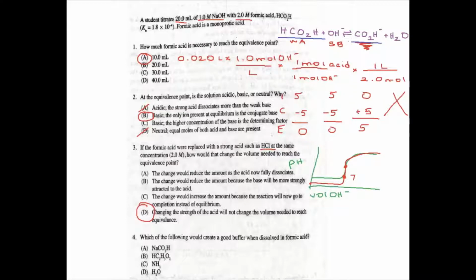Okay? That will give me a good buffer so that if I add a strong base, this acid can react with it, or if I add a strong acid, this base can react with it. So if I look at these options, this here is a salt. Remember, I ignore Na because I don't care about it.